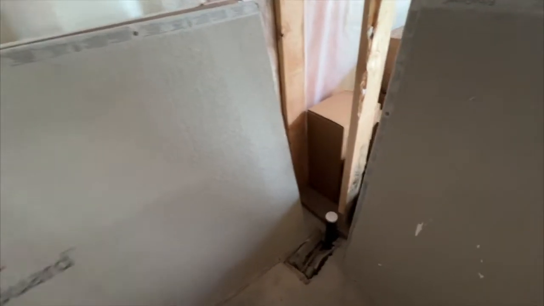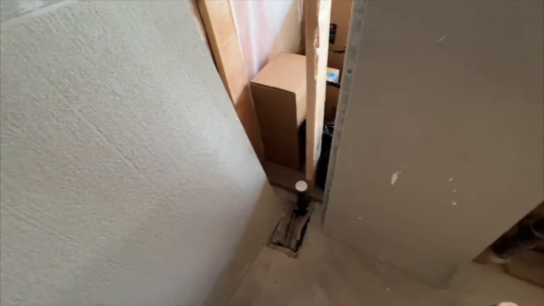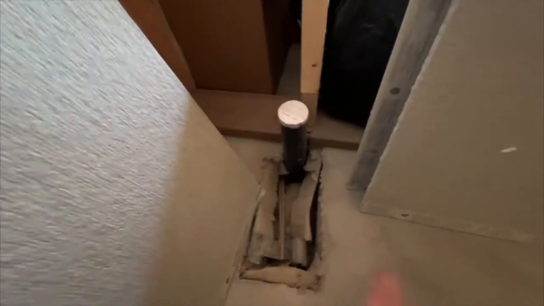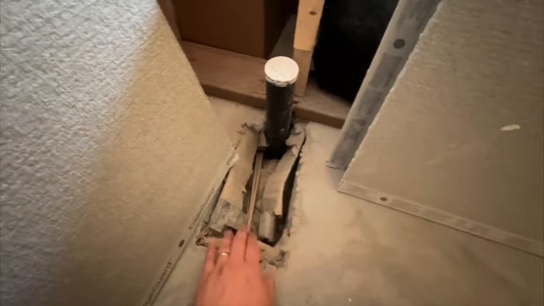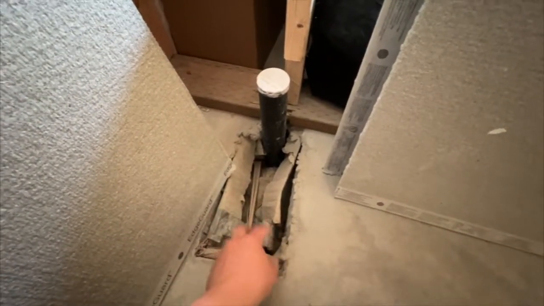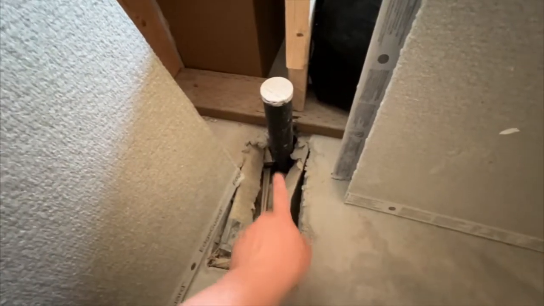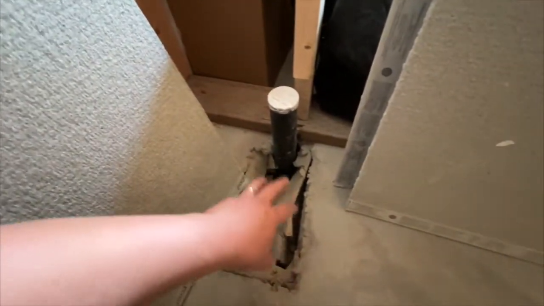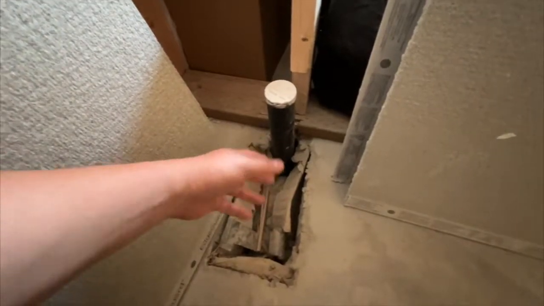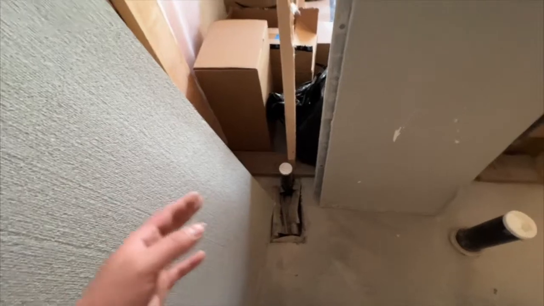One other thing is that there'll probably be a 2-inch drain pipe right here, and this can be blocked out like this or not. This is to accommodate the P-trap for the plumbers when they do the tub drain. So that is definitely for a tub there.